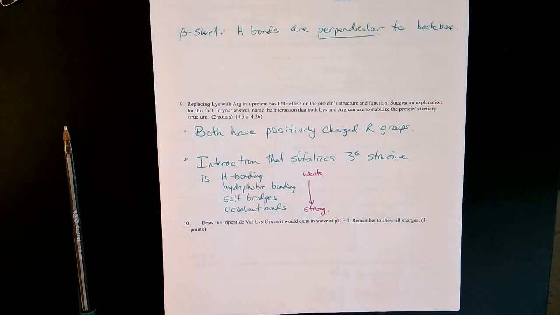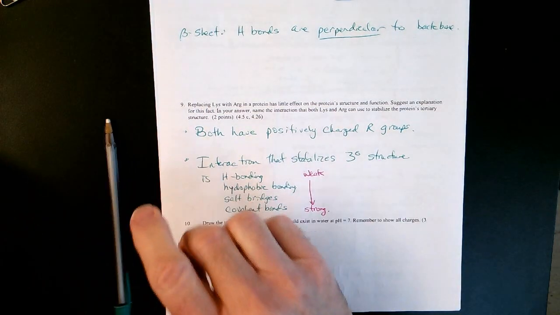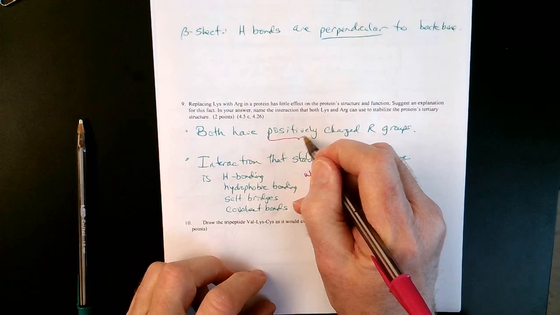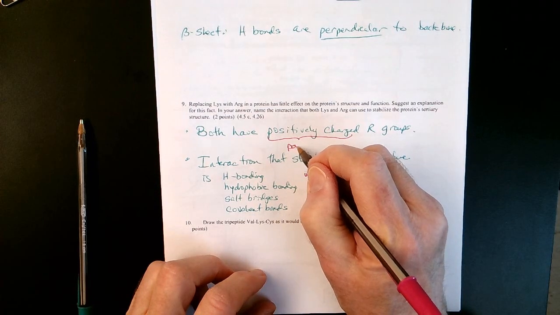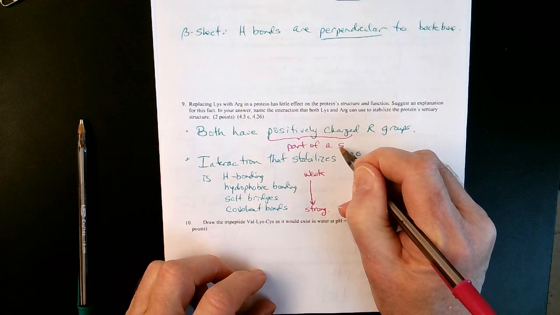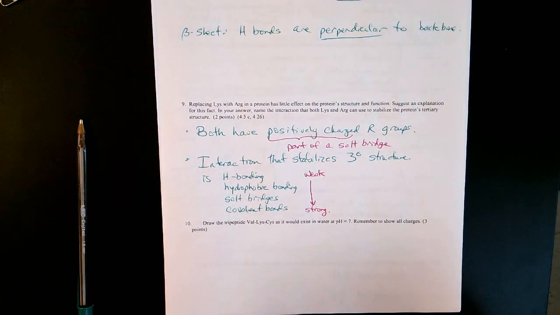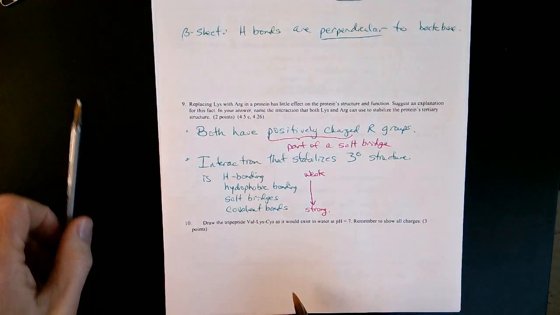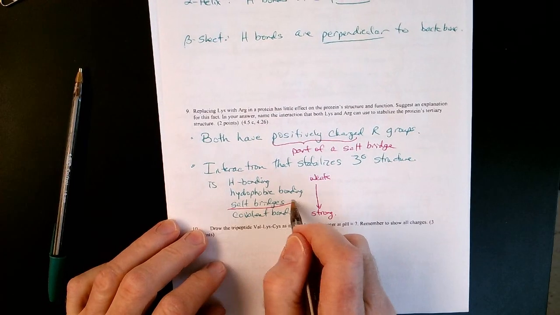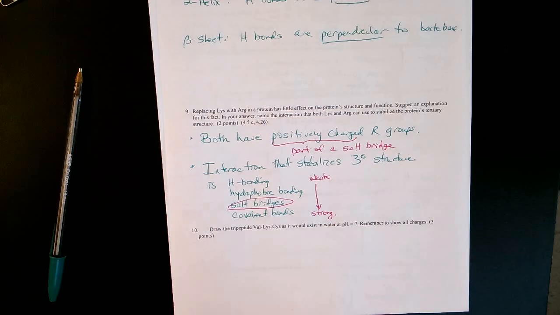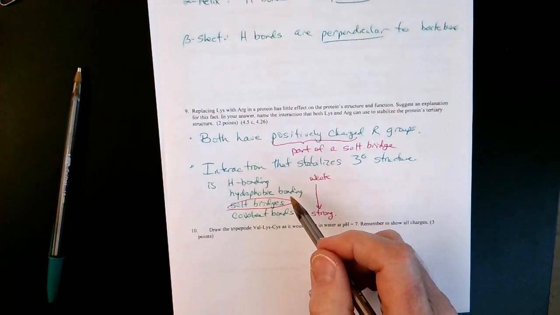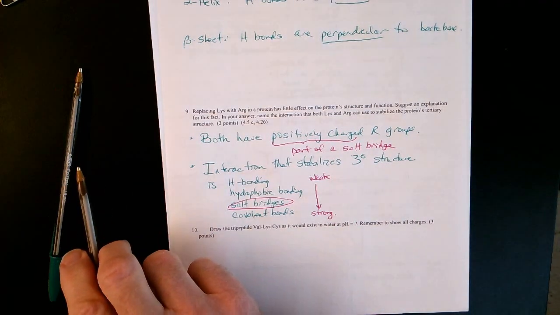So you'd look at those or be thinking of that list, and I hope what you would recognize is a positive charge is one of the main components in a salt bridge. In a salt bridge, you need two partners, one of them positive, the other one negative. So what you would choose here is just say something like that. In your answer, name the interaction, say either one of them can be part of a salt bridge.